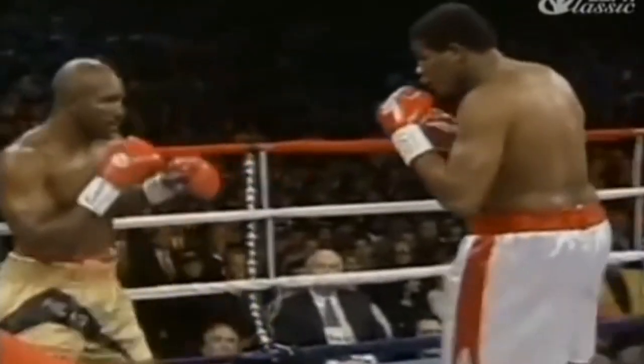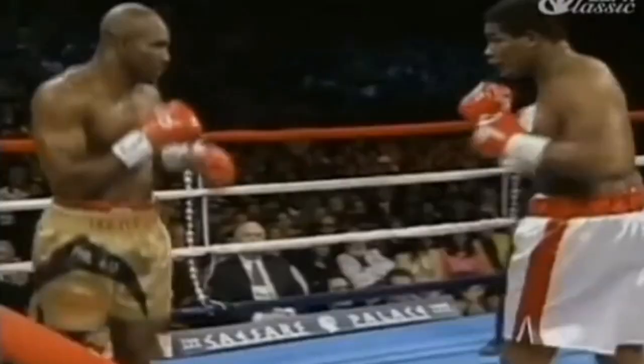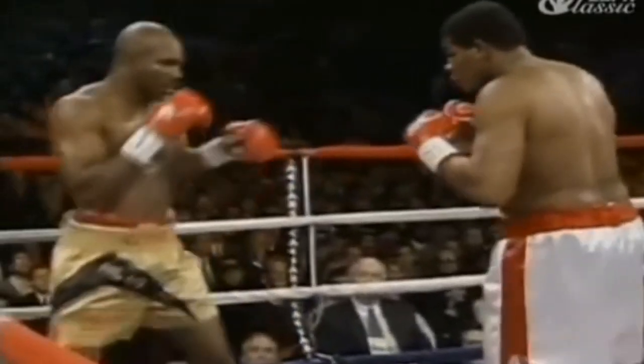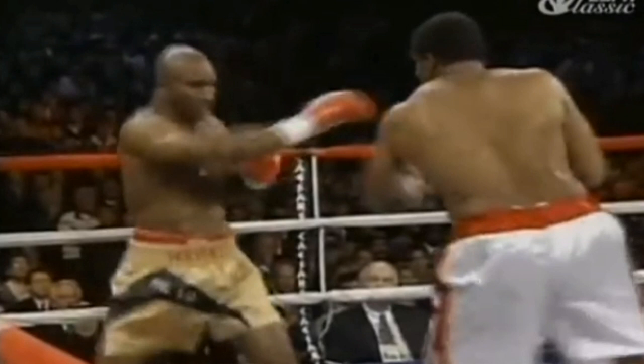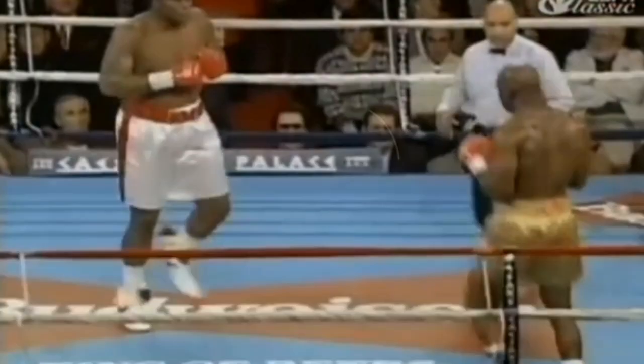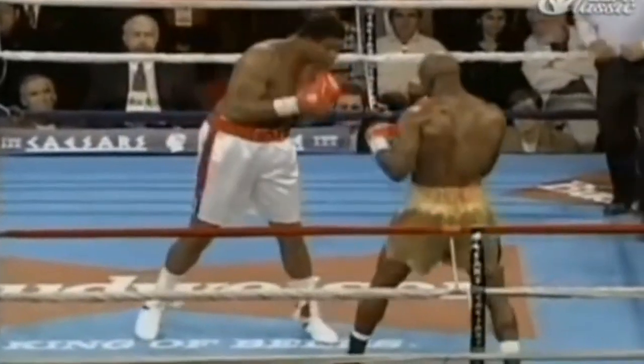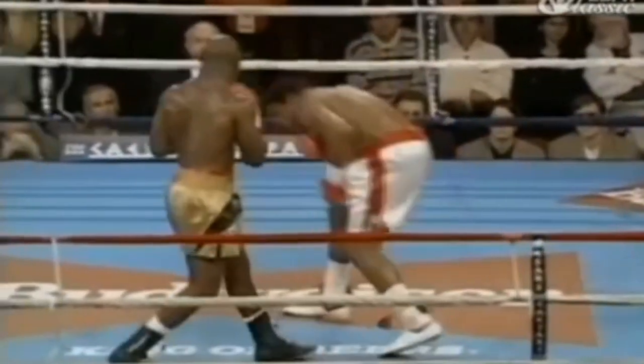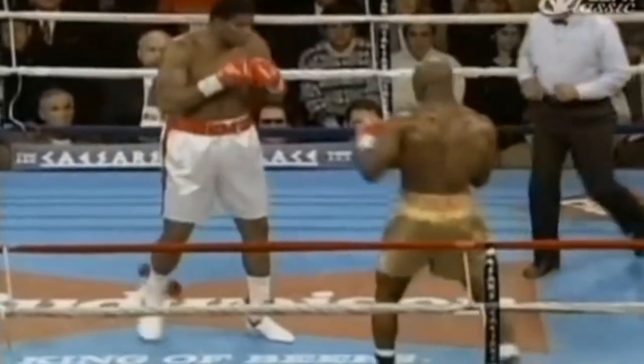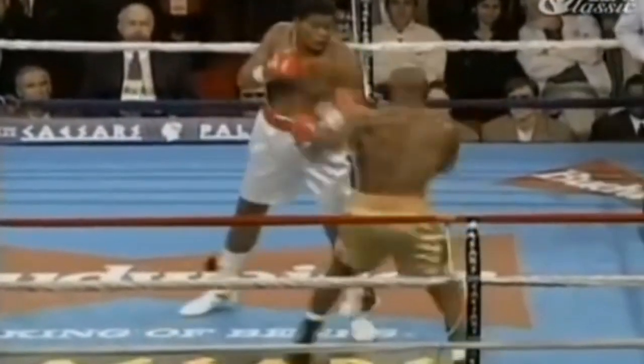He didn't need to step in way too much because the motion of parrying that jab brings Bowe closer to the jab of Holyfield, okay? And it brings him to his front foot, which makes him closer to Holyfield. So again, here is gonna be the same thing. He's gonna do that sideward parry.